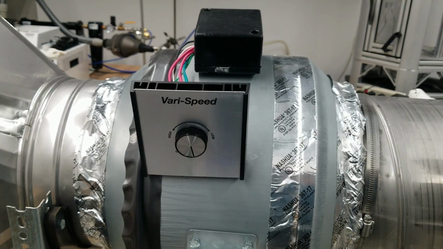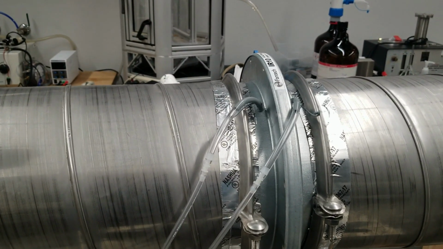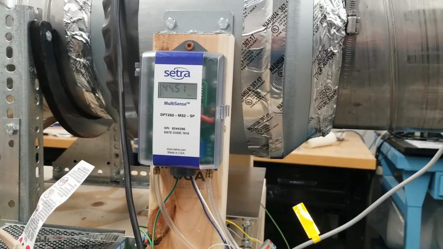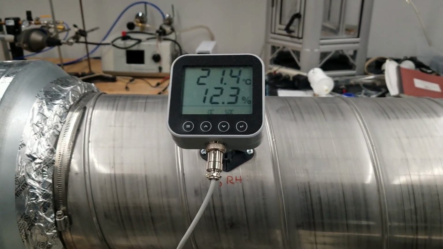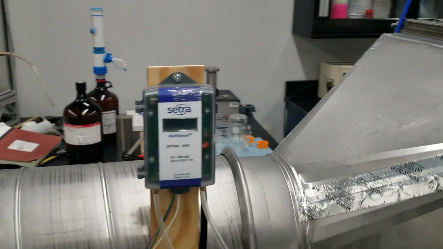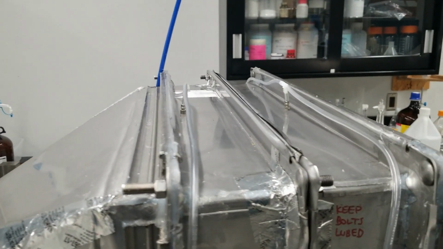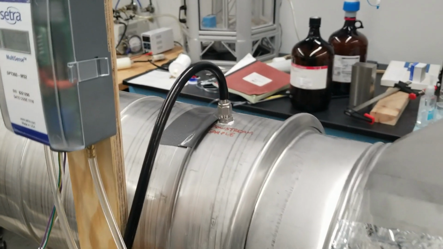Components of the wind tunnel are an inline fan, an orifice plate flow meter with a pressure transducer, a temperature and relative humidity probe, a pressure transducer to measure filter panel flow resistance, the upstream and downstream sampling ports that connect to a condensation particle counter through a 3-way solenoid valve.